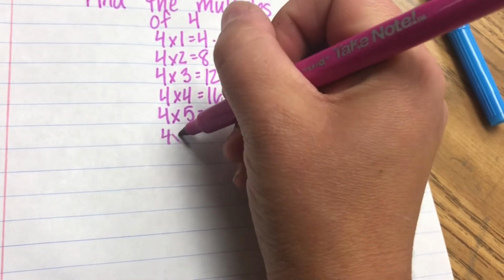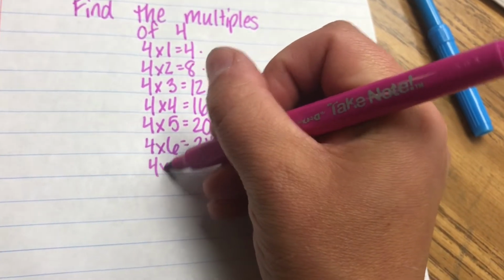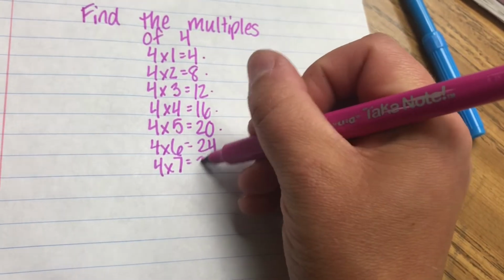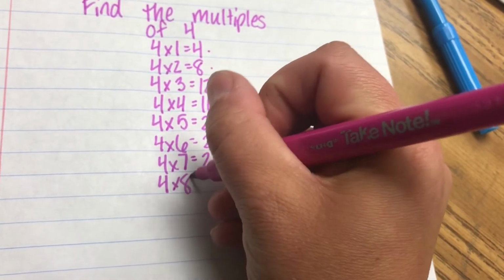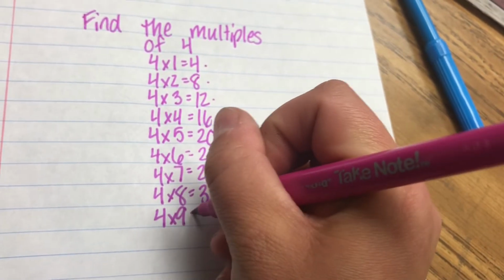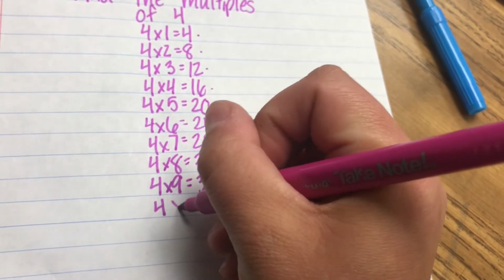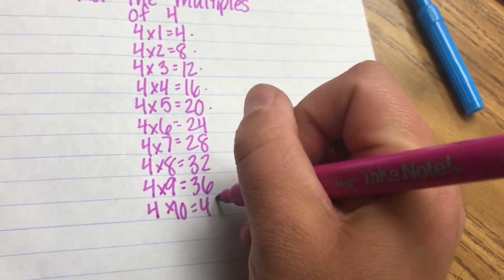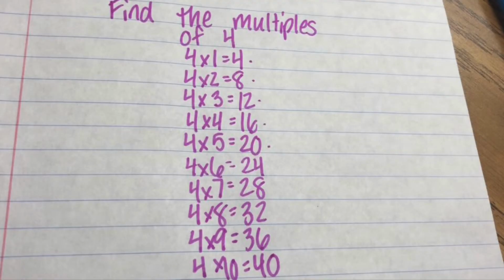Let's keep going. 4 times 6, 24. 4 times 7, 28. 4 times 8, 32. 4 times 9, 36. And 4 times 10, 40. Can you tell me the multiples we just added? If you said 24, 28, 32, 36, and 40, you're right.